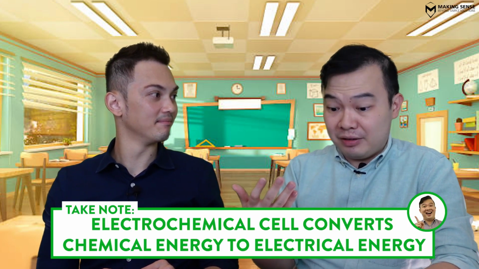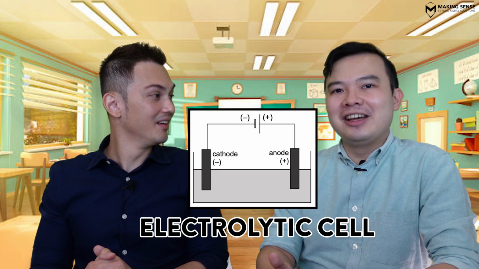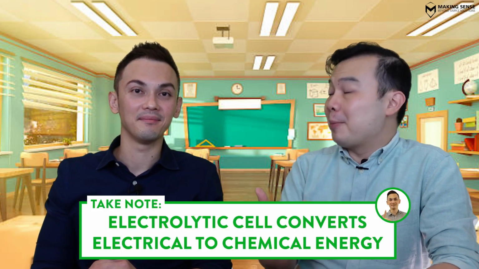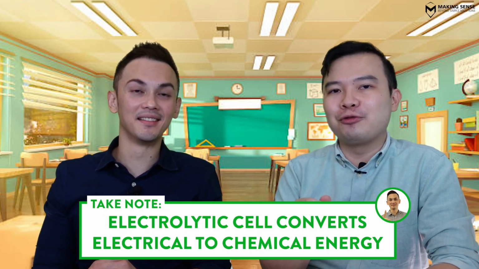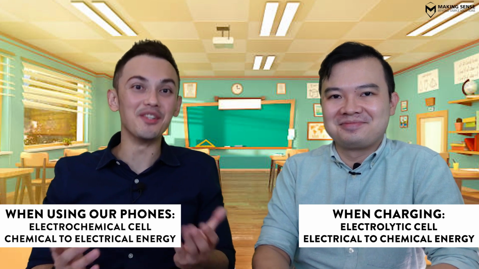But on the other hand, when the phone runs out of battery, what does it become, Mr. William? You use the power socket, correct? So yes, the power socket is going to draw out electrical energy to try to recharge the phone, right? So it looks like electrical to chemical energy, so that is actually an electrolytic cell. Okay, so that means that they are actually opposites of each other, is that right? So when I'm playing the phone, I'm using the chemical energy to convert it into electrical. That is the role of an electrochemical cell. And on the other hand, when I start charging it, it is the other way around instead. Yeah, so this is what makes a battery rechargeable.